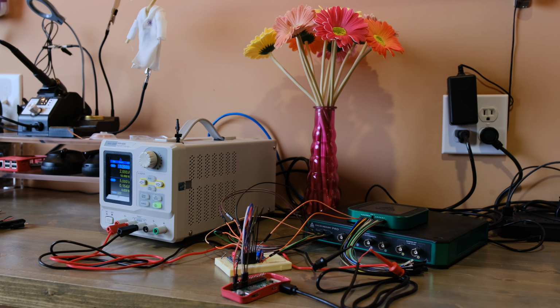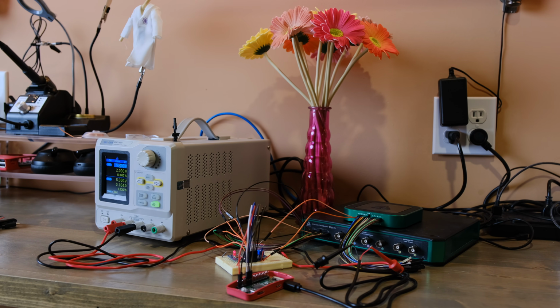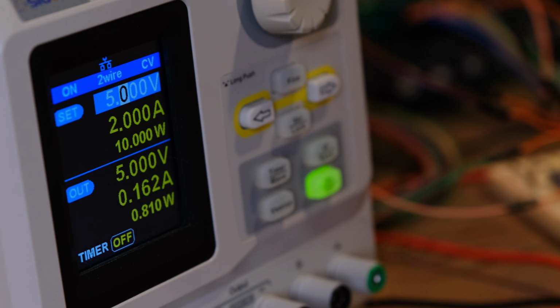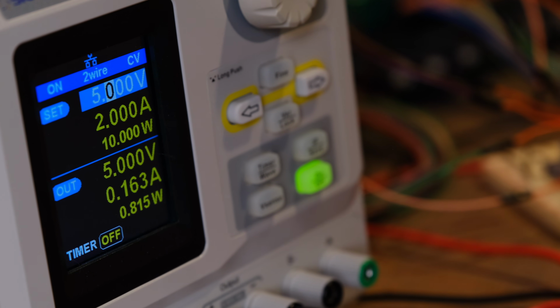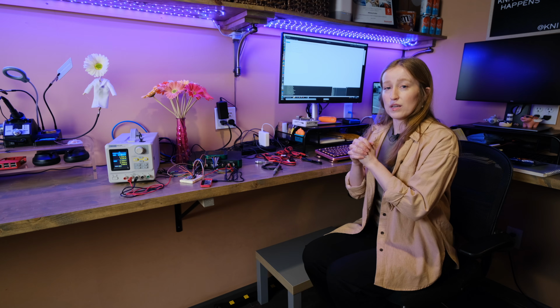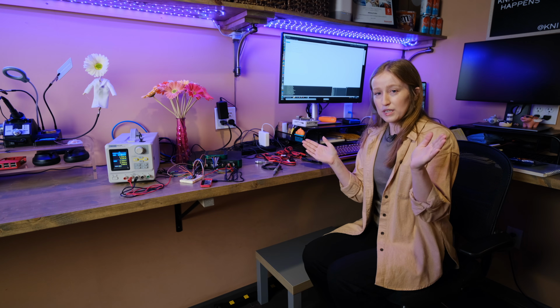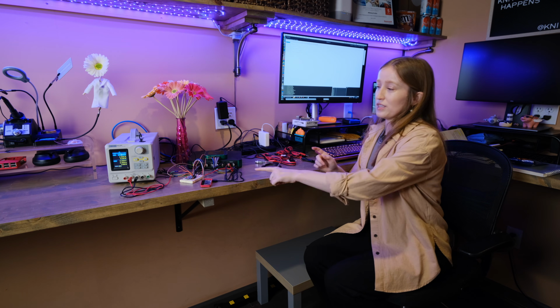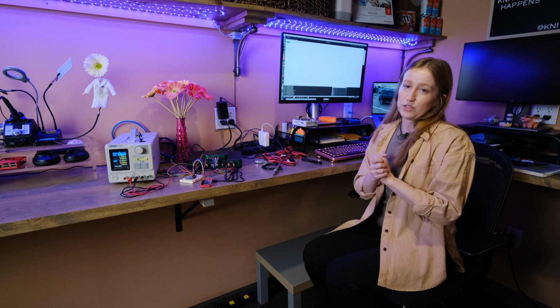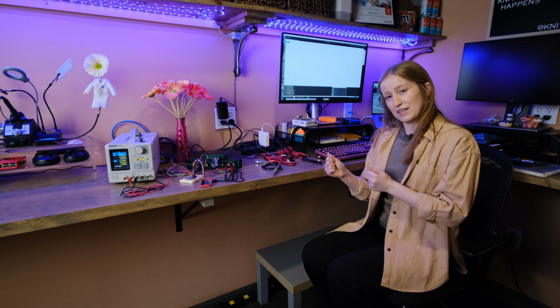So this video is going to be all about how to create a benchtop setup that is controllable from a remote PC, as well as a setup that you can automate to run a full sequence of tests rather than individually pressing buttons on all of your test equipment. So let's get into that.